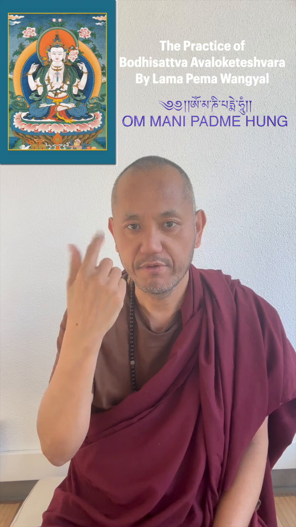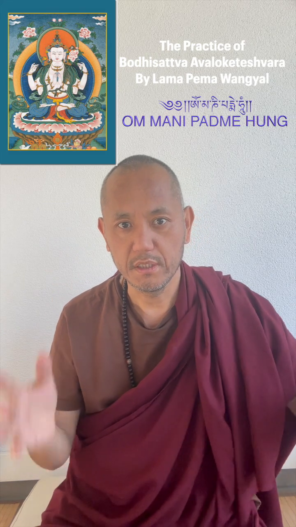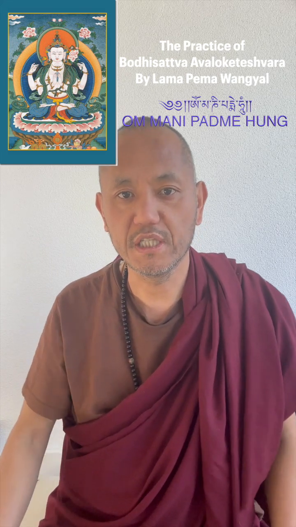In this practice, we have three parts. First part is taking the refuge prayer. Second part is cultivating the enlightened mind, or bodhicitta. We call it bodhicitta. The third part is the actual meditation of Avaloketeshvara Bodhisattva, and the last is the dedication part. We have to dedicate whatever we have practiced to all the sentient beings. So these are the three parts.